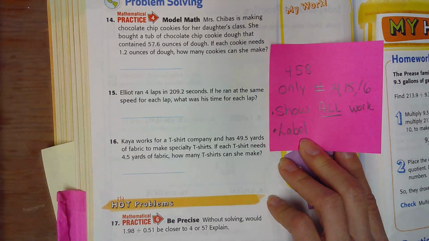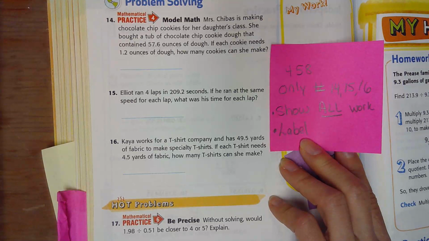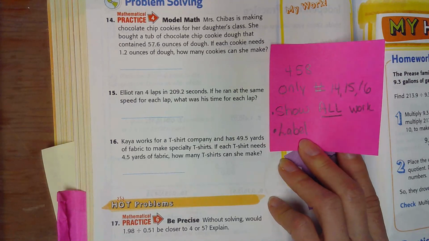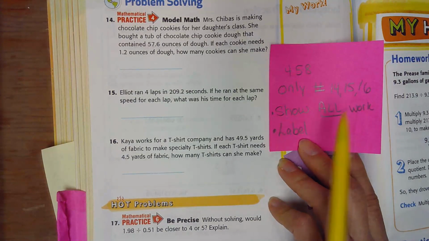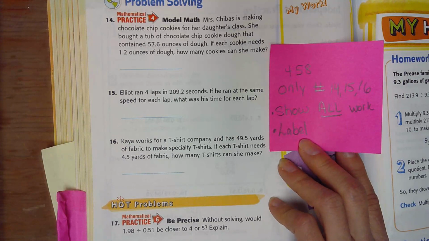We worked a good bit in previous weeks with figuring out what remainders meant. In this case, you should not have remainders. If you come up with remainders, you have done the problems incorrectly. Remember, only 14, 15, and 16, nothing else, but do show all of your work. That is your math for today.